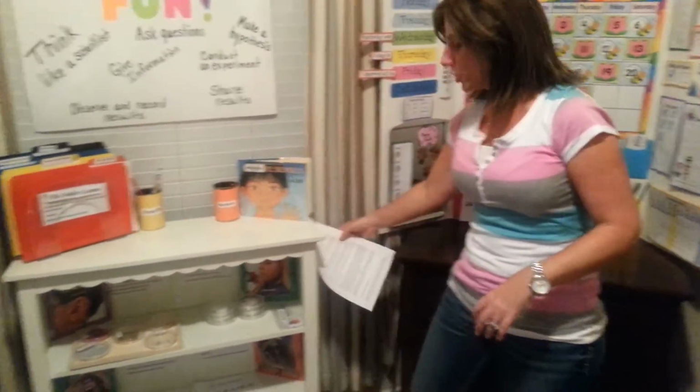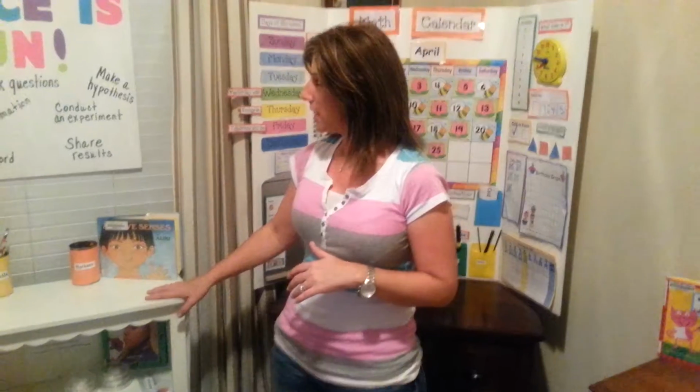And then on the side here, of course, I have my peaks to remind me of the curriculum that I need for my high standards in the classroom. So, that's all about my science center. So now we're going to go over to my math center.